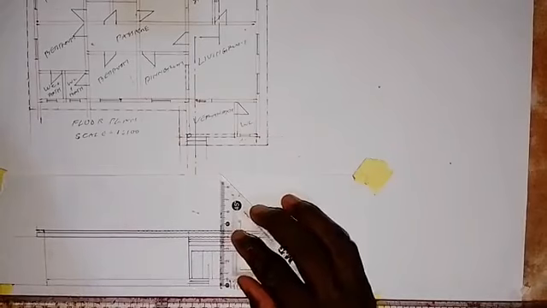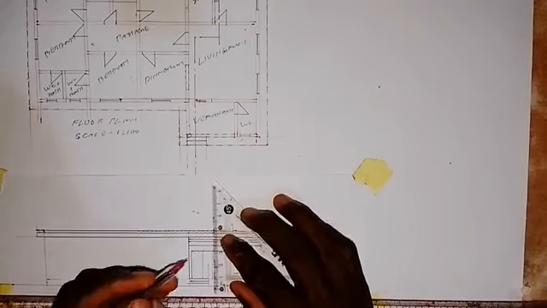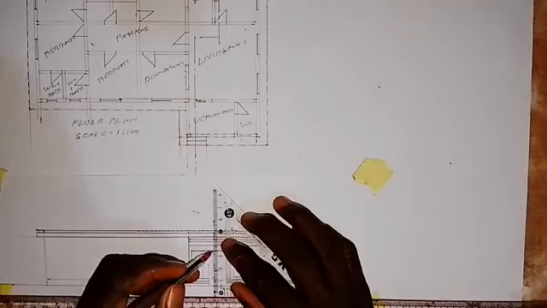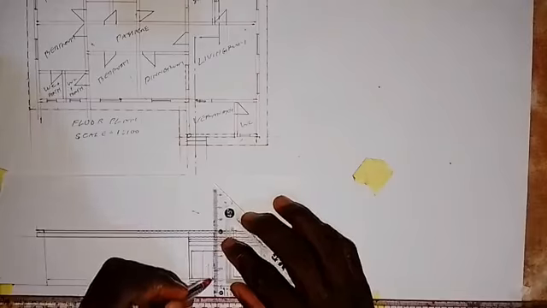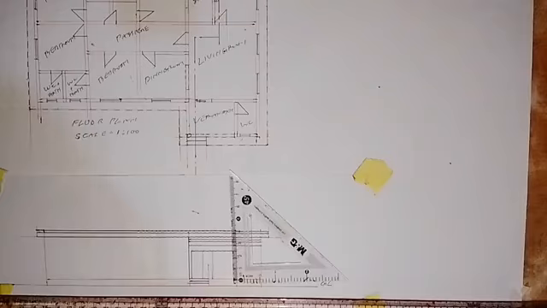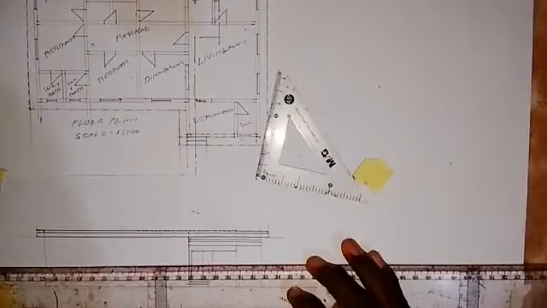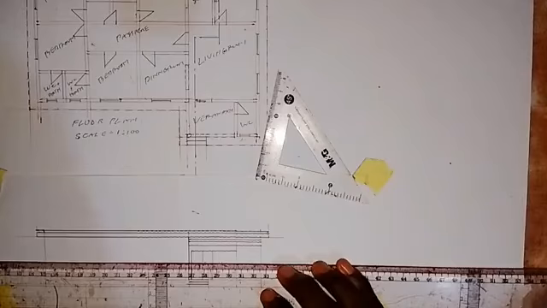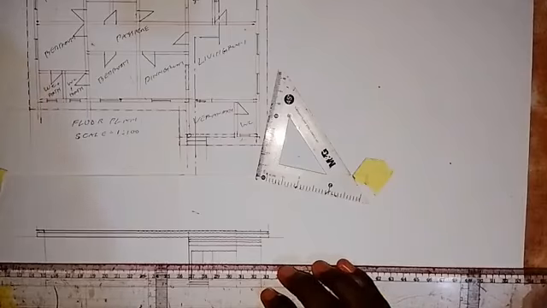All right, looking at what we have here, let me move away a bit. We give it a frame like this. Then we are told that the door, DD, is a sliding door. So I'm going to design it a bit like this.